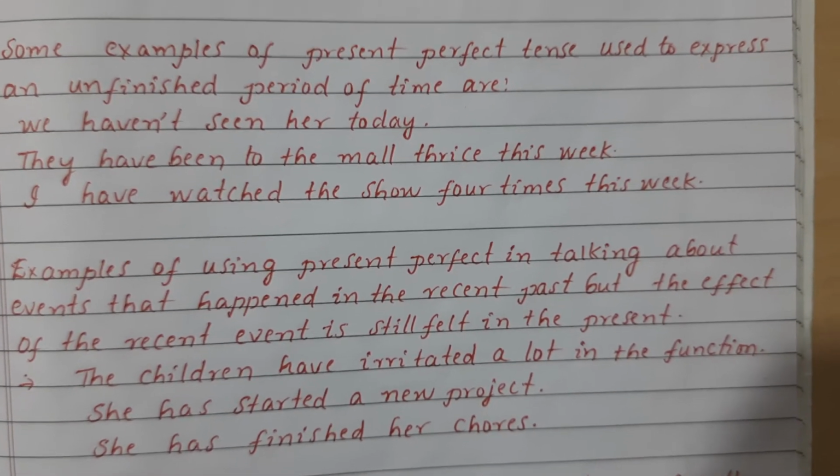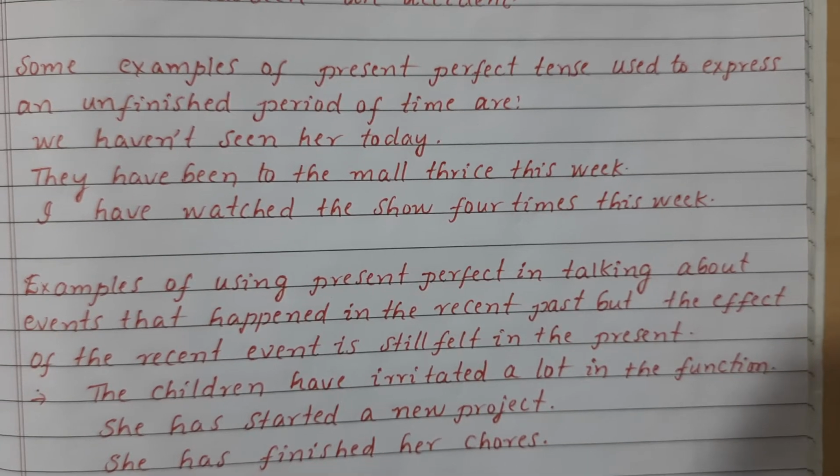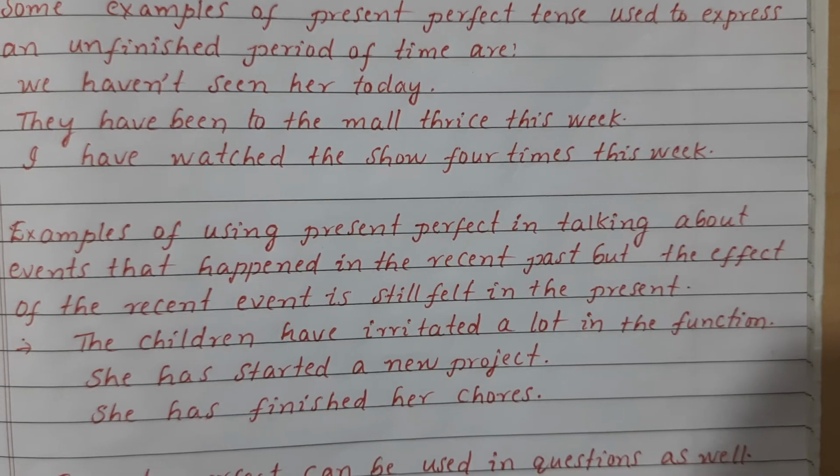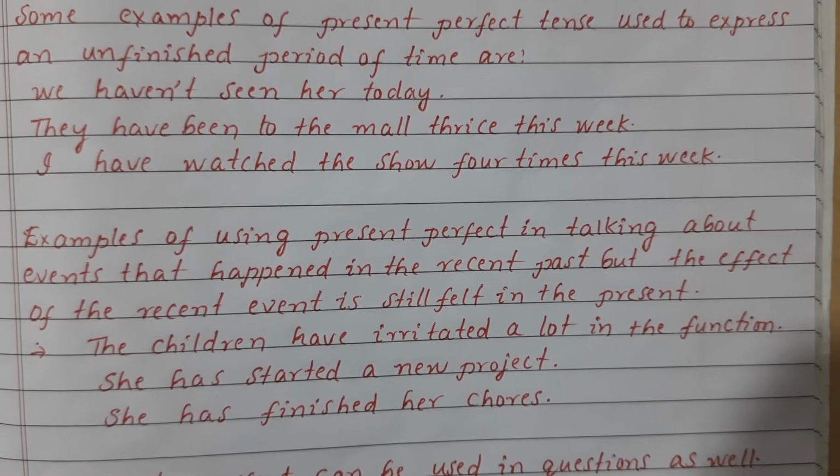She has started a new project. She has finished her chores.